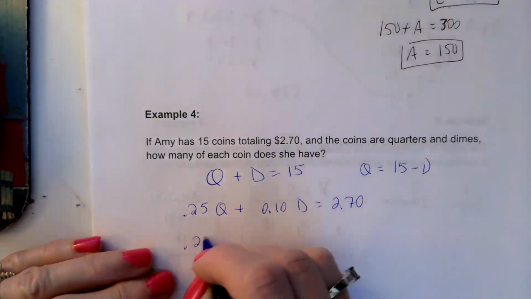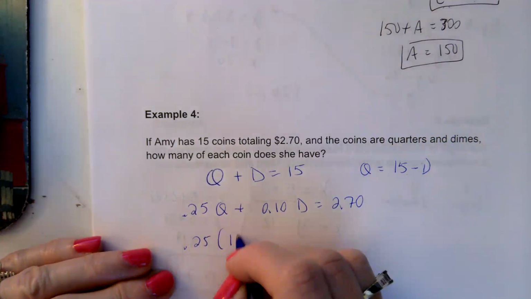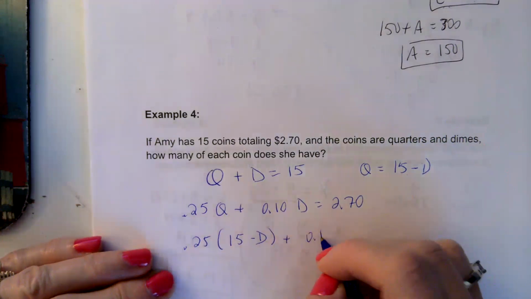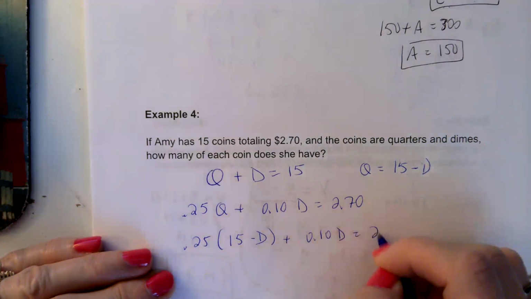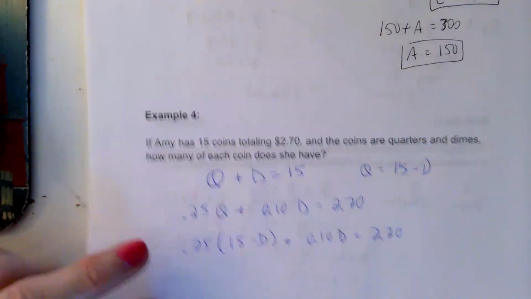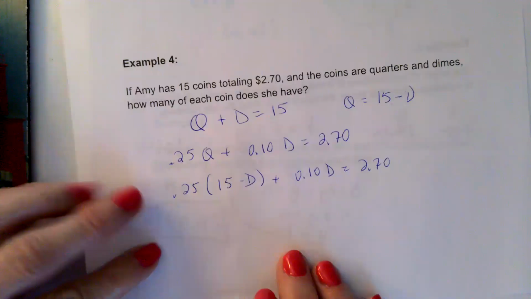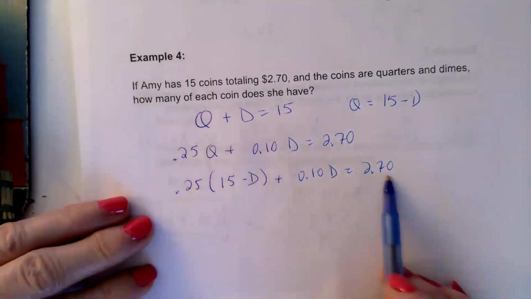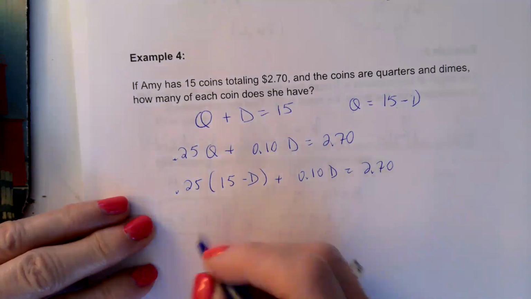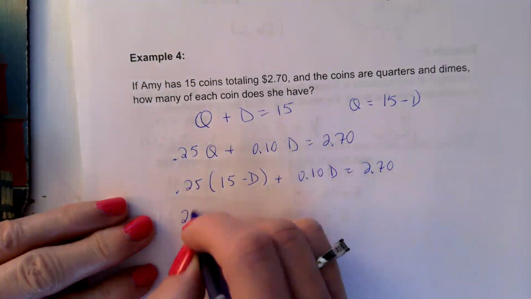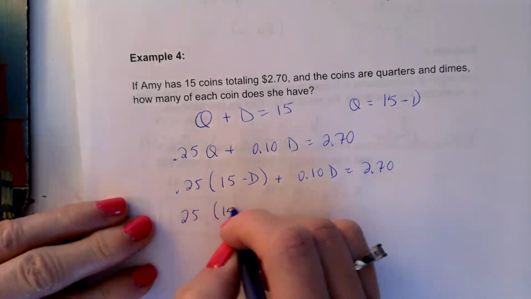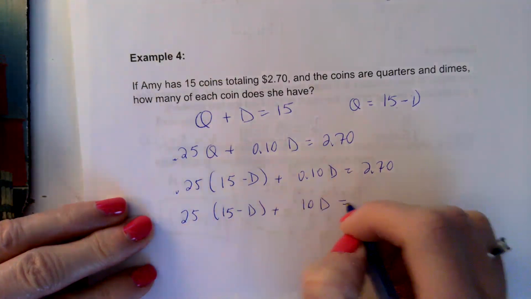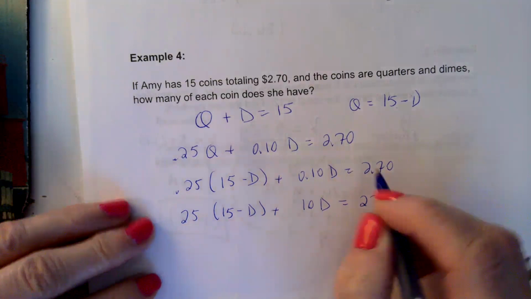So 0.25, and then I'm going to replace Q with 15 minus D, plus 0.10 D equals $2.70. And I can multiply by 100 to get rid of these decimals. So this is 25 times 15 minus D plus 10 times D equals 270.